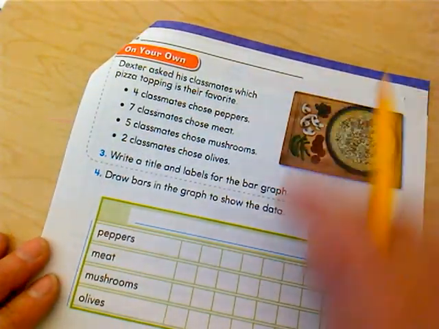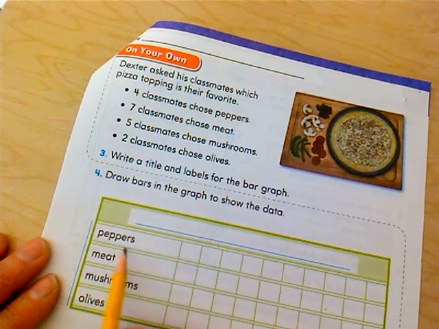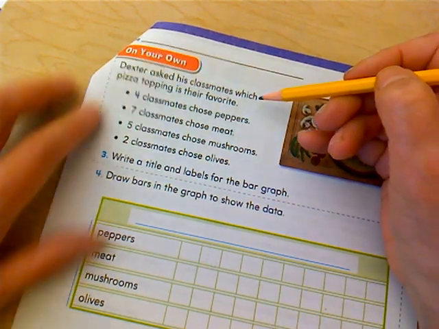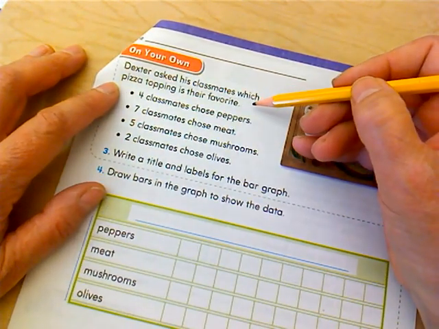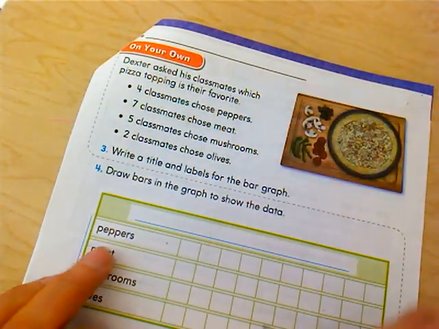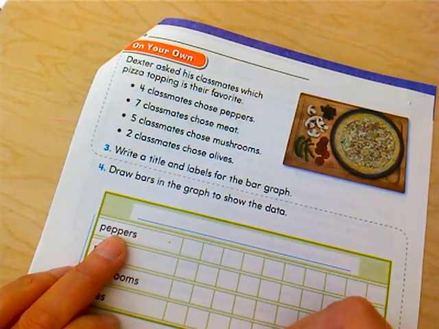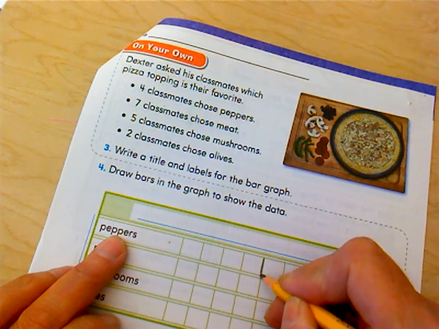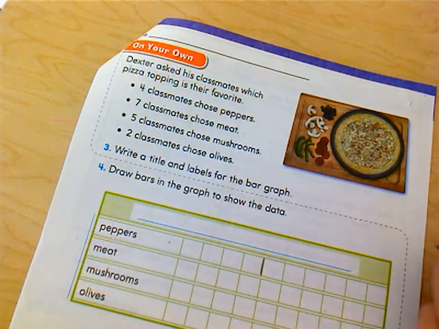Now we're coming over to Dexter. Same thing here. You're going to use this horizontal bar graph to talk about the classmates and their favorite pizza topping. 4 classmates chose peppers. Well, here's where 4 is, right here. So I'm going to have to draw my bar clear over to here.